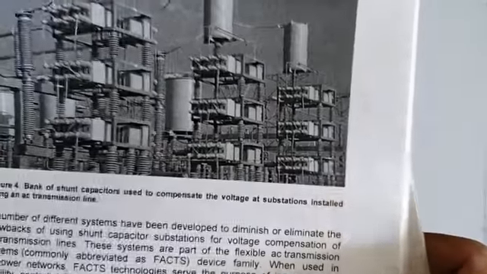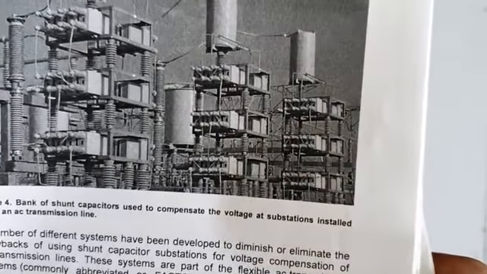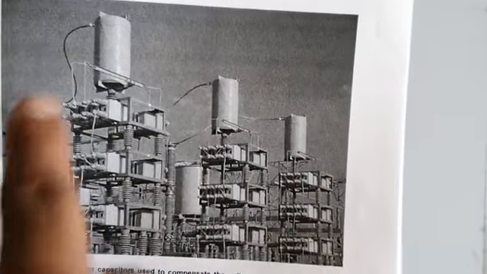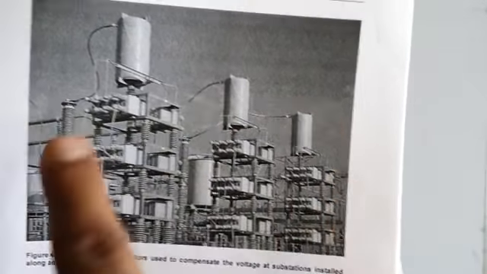And this is the capacitor bank of shunt capacitors in SVC. You can see these are all capacitor banks. You can see capacitor banks are very heavy in case of SVC, and this makes SVC very bulky as compared to STATCOM. In case of STATCOM, these capacitor banks are not needed. Okay. Another picture I'm going to share with you.